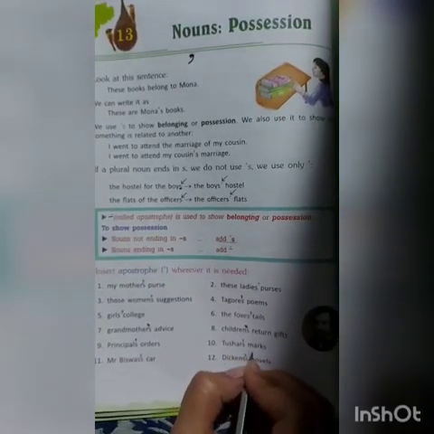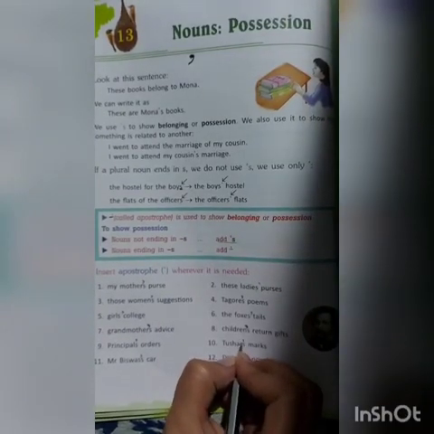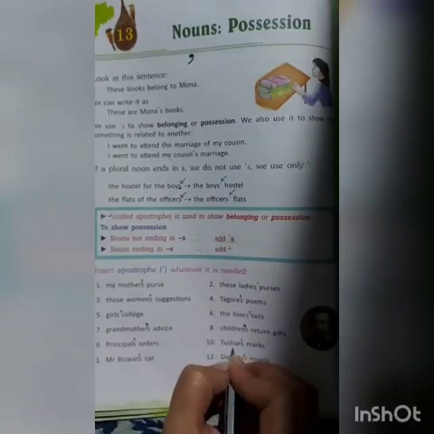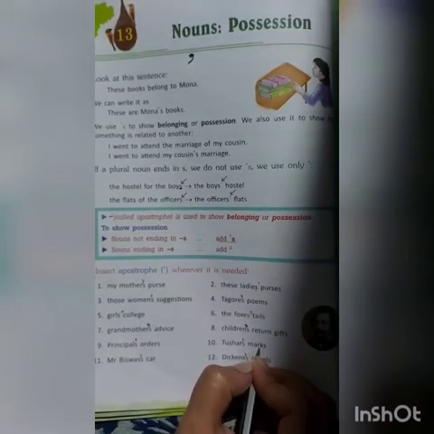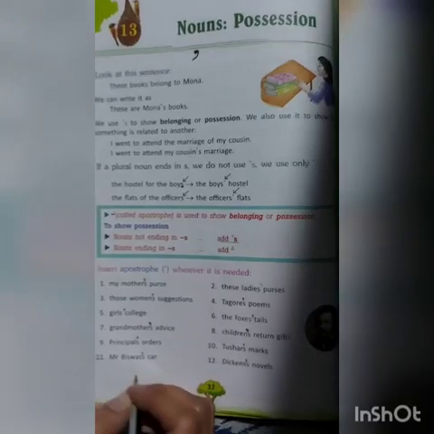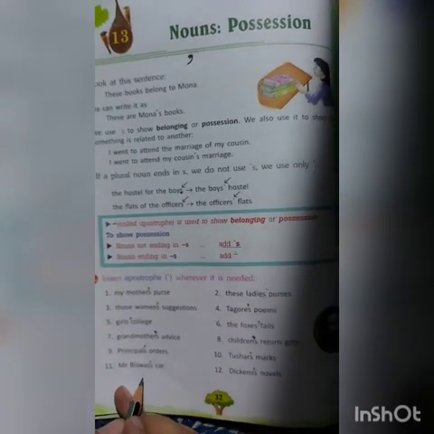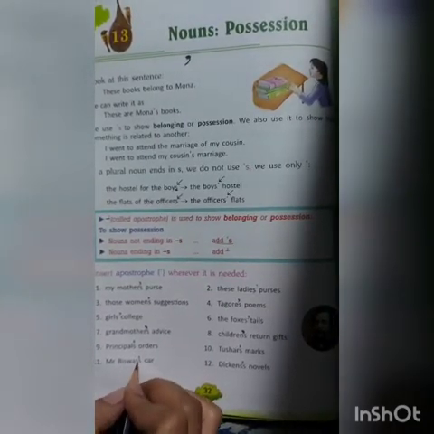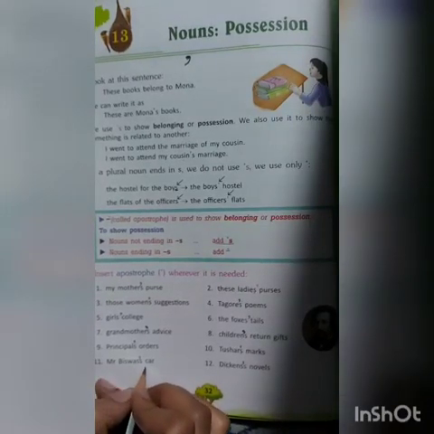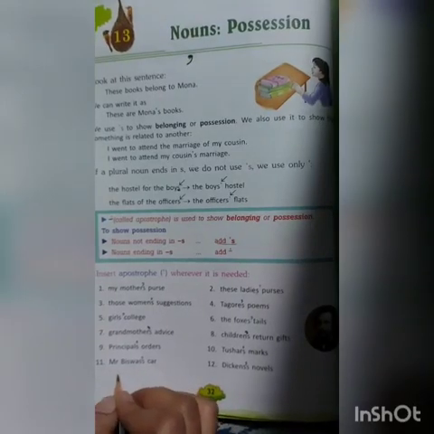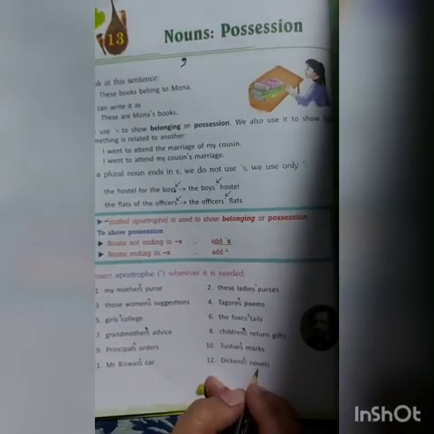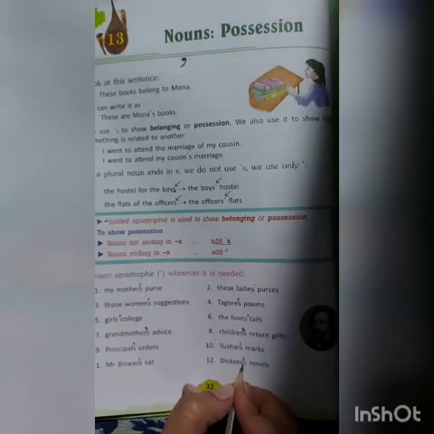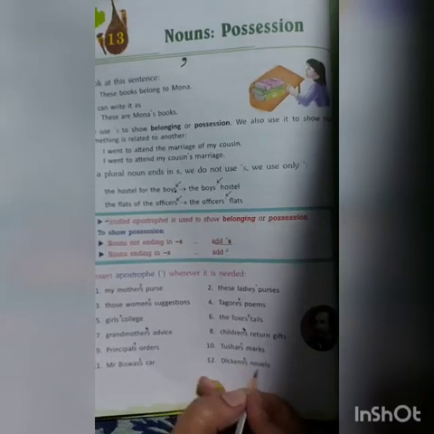Next, Tushar's marks. Now, here also we'll put apostrophe after the word Tushar, and then it will be followed with an S. Tushar's marks. Next, Mr. Biswas's car. Now, here also we'll put apostrophe after the word Biswas. So, Mr. Biswas's car, the car belonging to Mr. Biswas. Next, Dickens' novels. Now, here also we'll put apostrophe after the word Dickens, followed by an S.